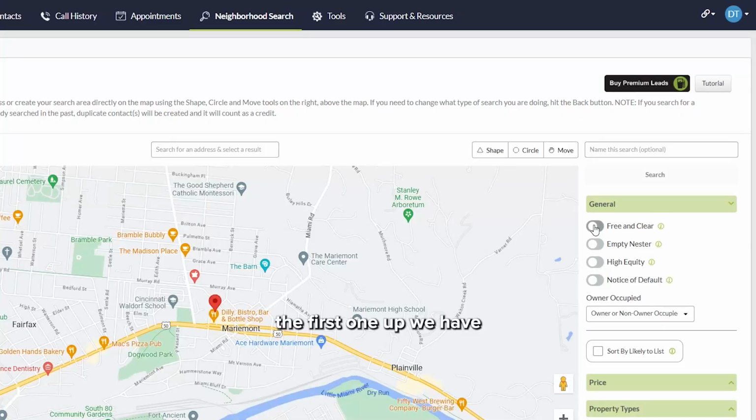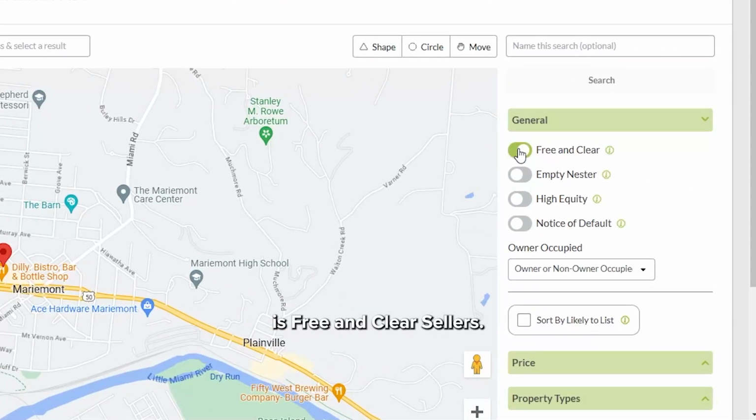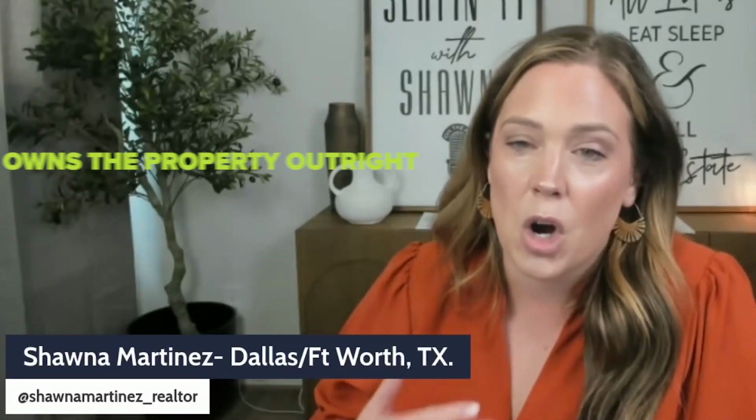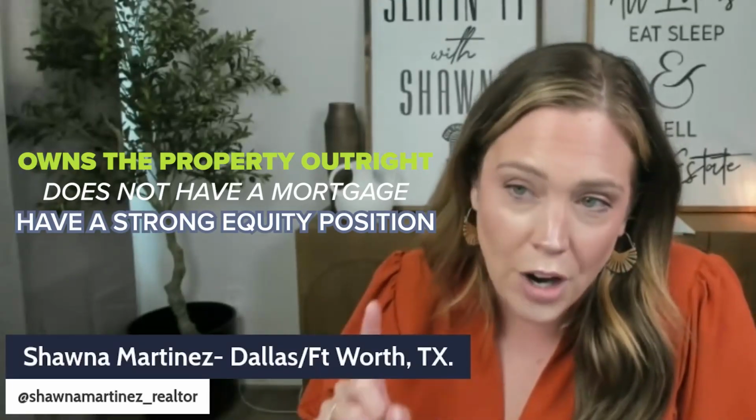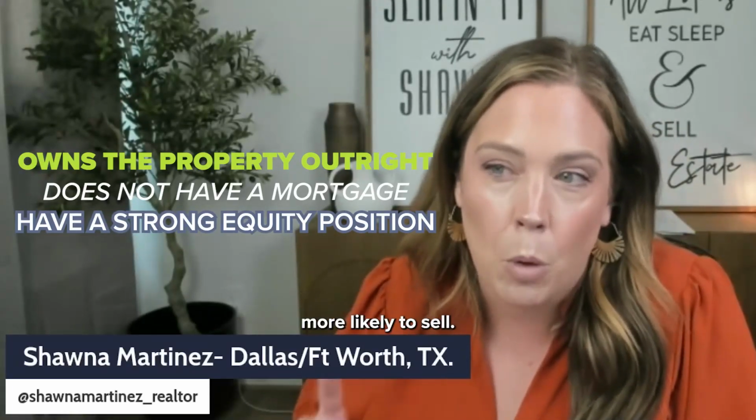So without further ado, the first one up we have is free and clear sellers. So this means the owner owns the property outright, does not have a mortgage, and they also have a strong equity position, so they might be more likely to sell.